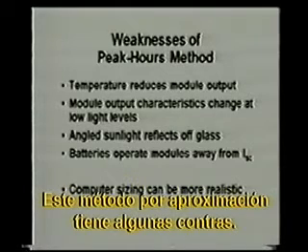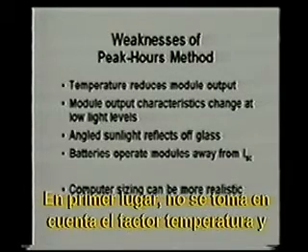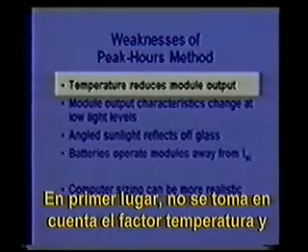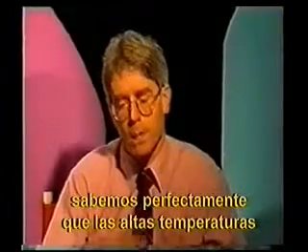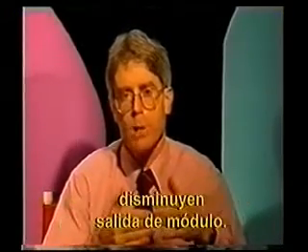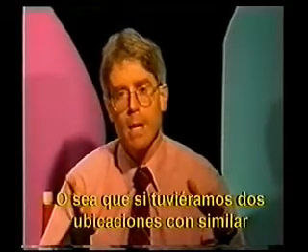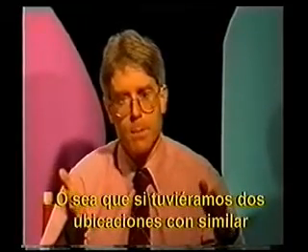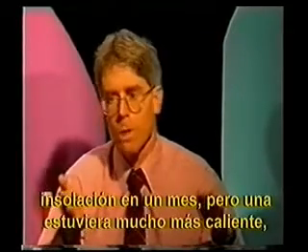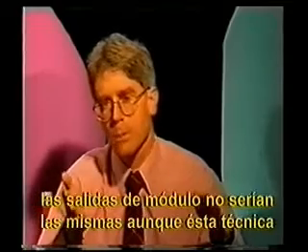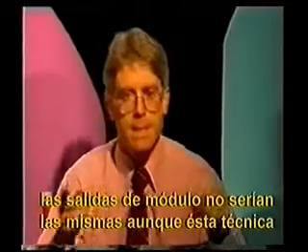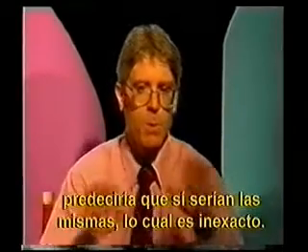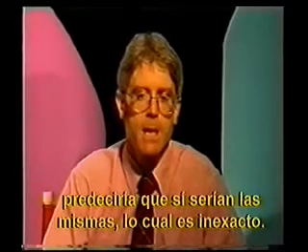What are some of the weaknesses involved in this peak hour approach to system sizing? First of all, there's no temperature being taken into account, and we know that higher temperatures reduce module output. So if we had two locations, both with similar insolation in a month, but one was much hotter, the module outputs would not be the same. But this technique would predict that they would be the same. So that's a bit of an inaccuracy.